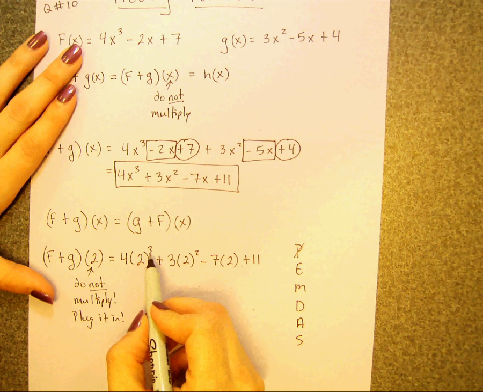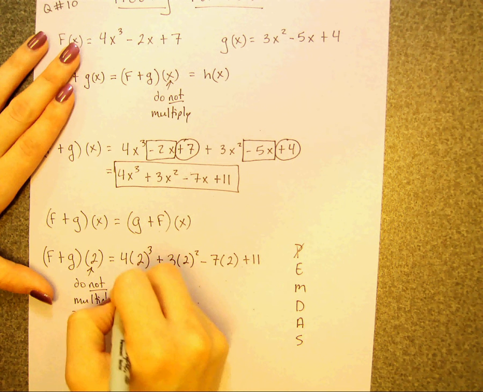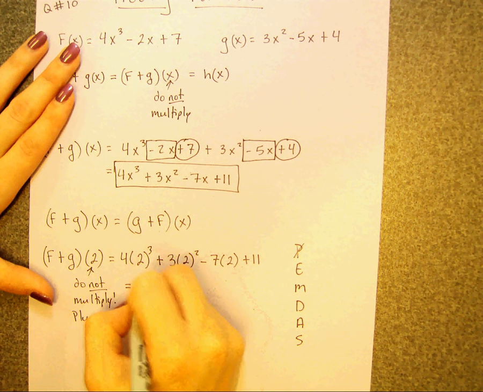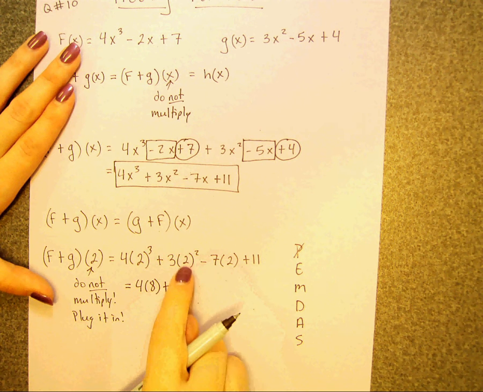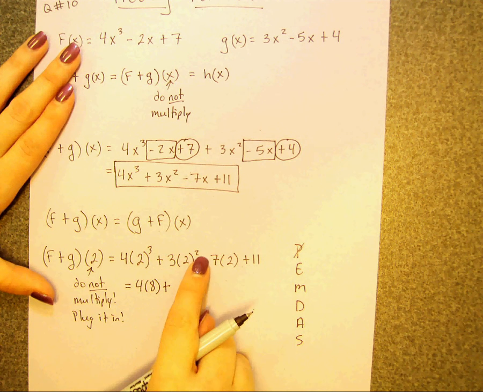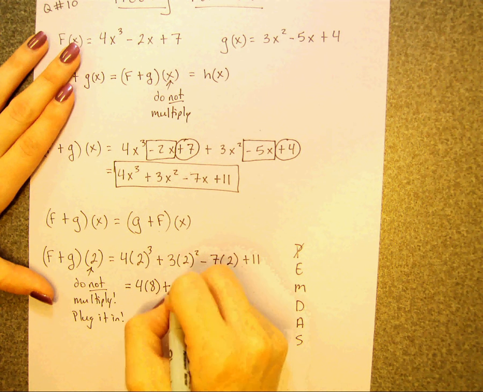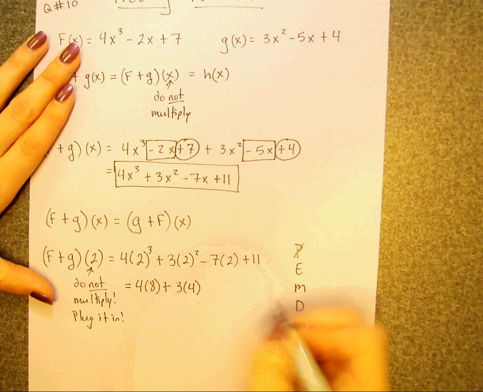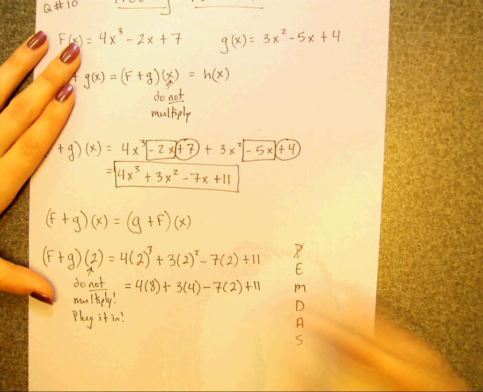2 to the third power, remember, that means 2 times 2 times 2, which is 8. So I'm going to have 4 times 8 plus, I have 2 squared, which means 2 times 2, 2 times itself. So I'll have 3 times 4 minus 7 times 2 plus 11.